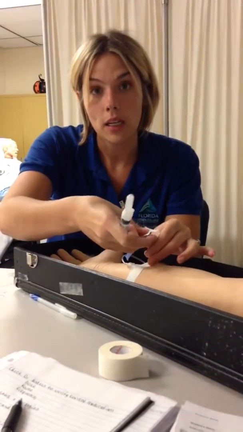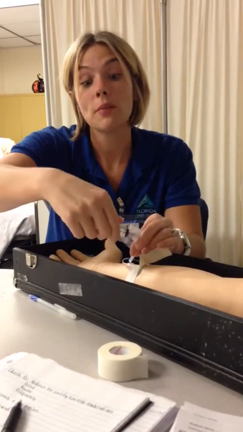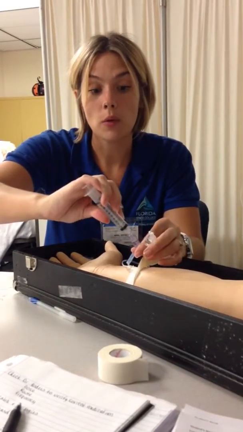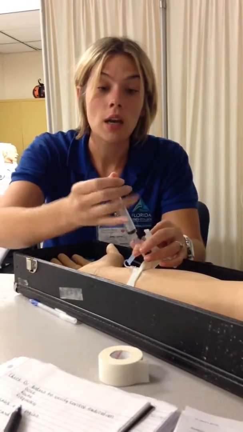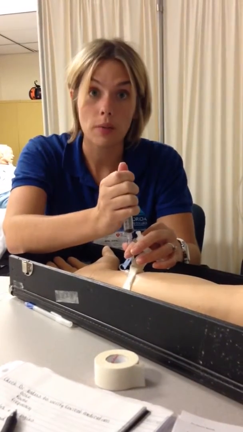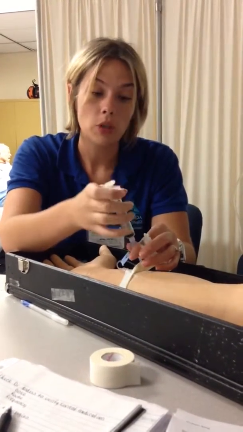I'm going to clean the hub first. The first part is the ASAH, where I'm going to aspirate. I would pull back, dispose of this. I have blood. Now I'm going to push this in. Stop, go, stop, go, stop, go.